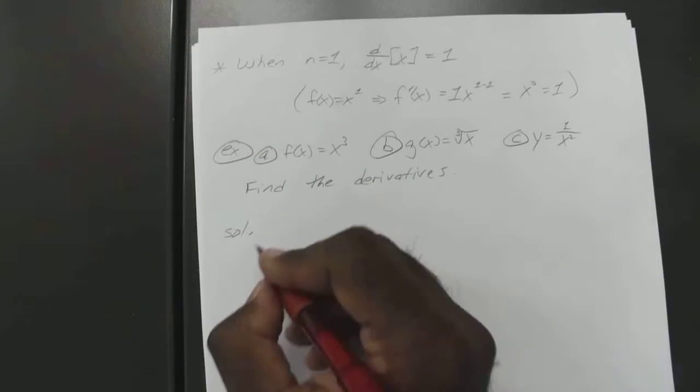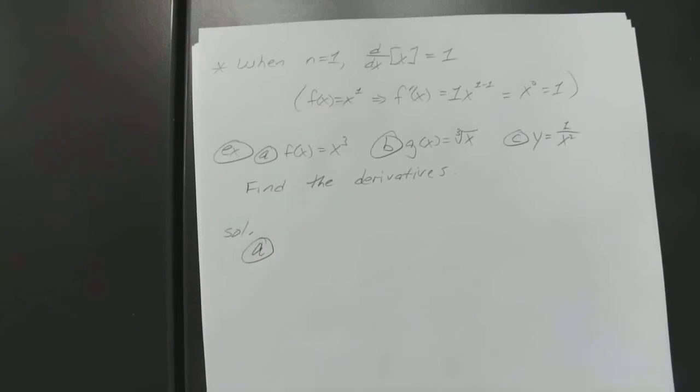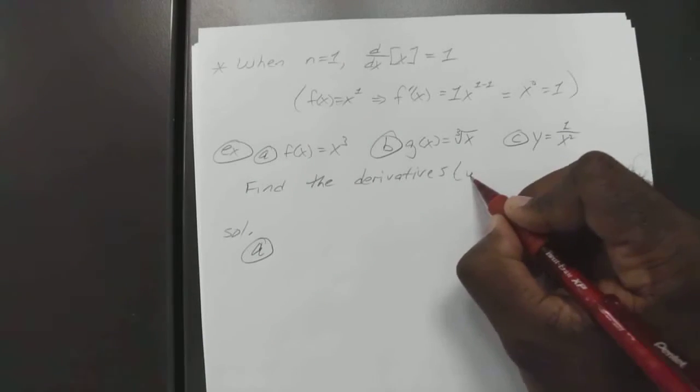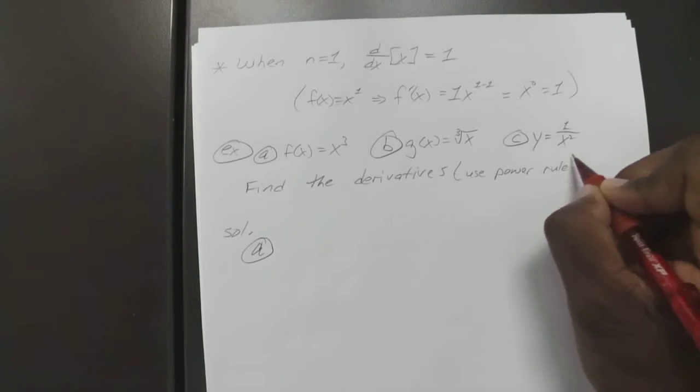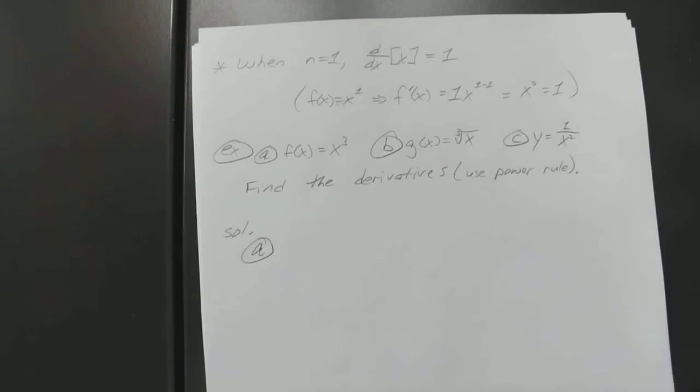So the solution for those, let's start with A and using the power rule. There are a couple of different ways to solve them, but we're just going to use the power rule, especially for the last one.